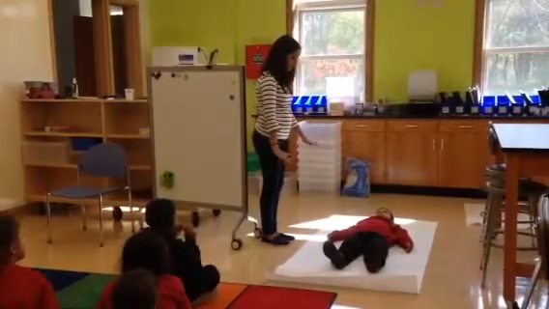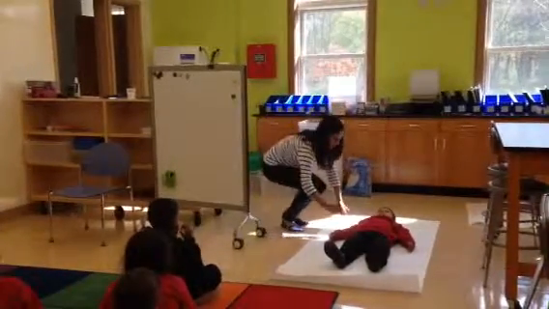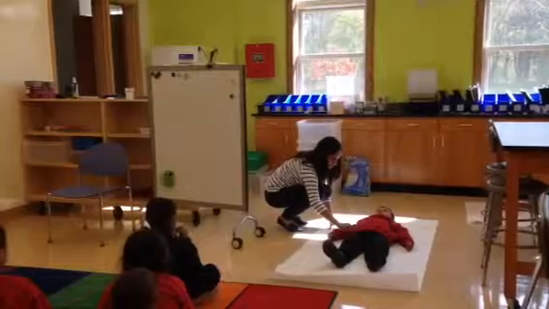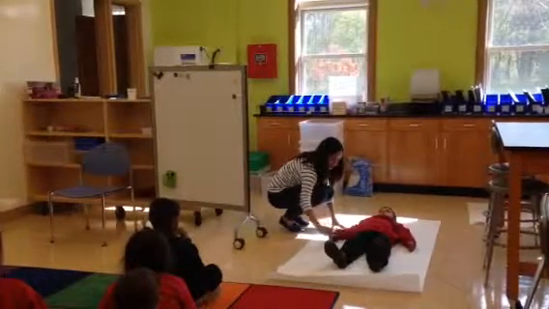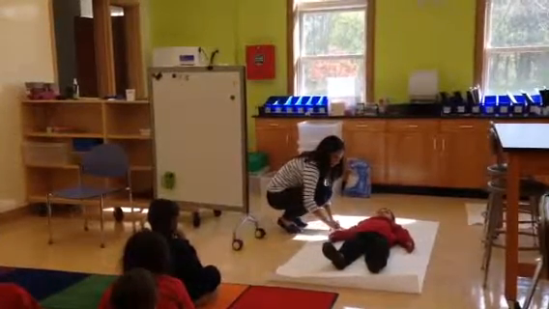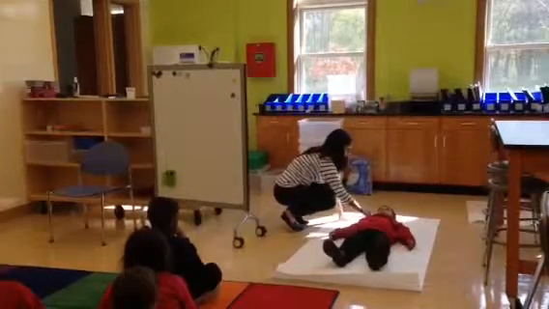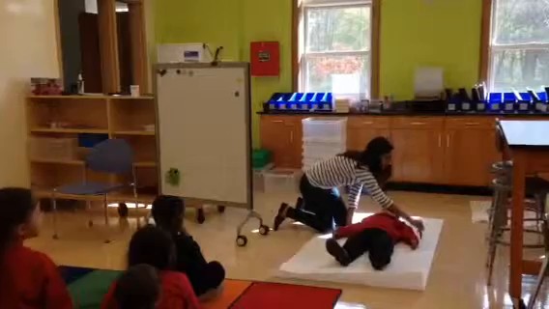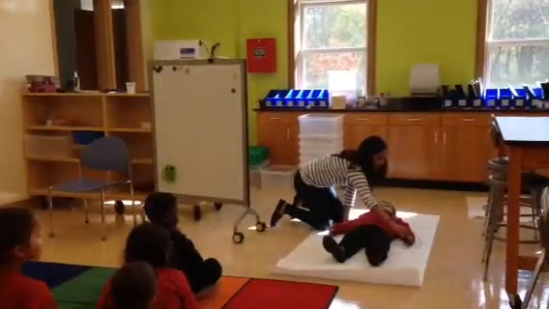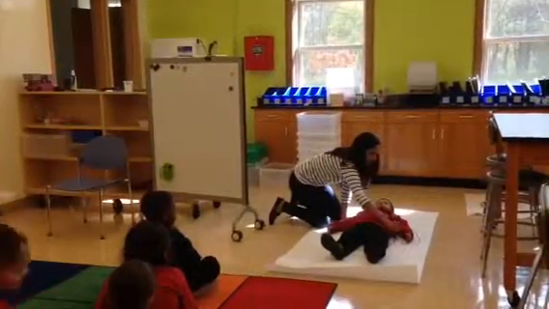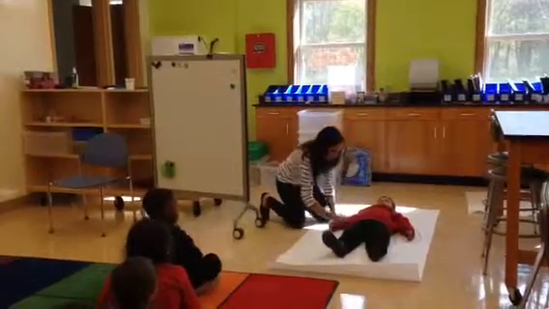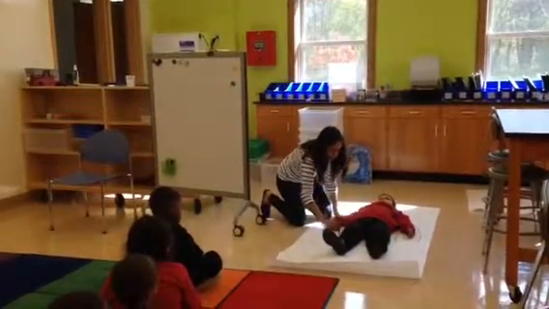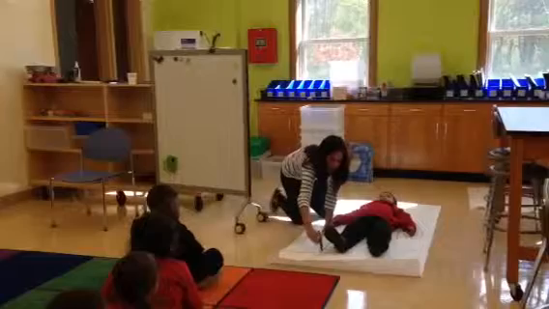So Matthew is lying very, very still. I'm going to start by tracing his arm. Am I drawing on his body? No, because I think Matthew would be a little upset with me if I drew on him. Wouldn't you, Matthew? So I'm just carefully outlining his body. And I'm staying a little bit far from him because I don't want him to get marker on him.